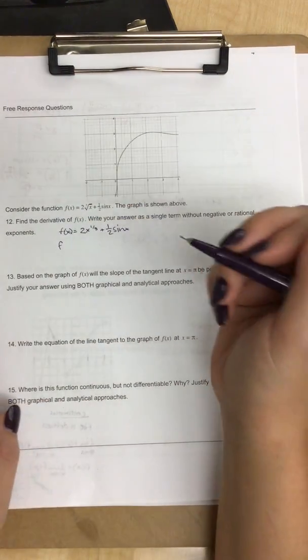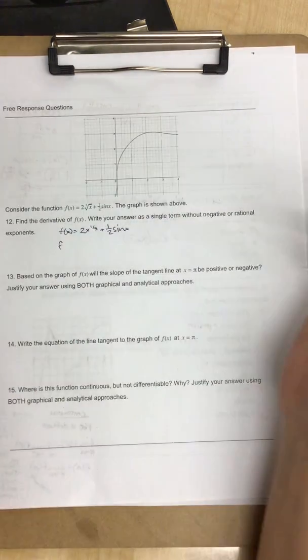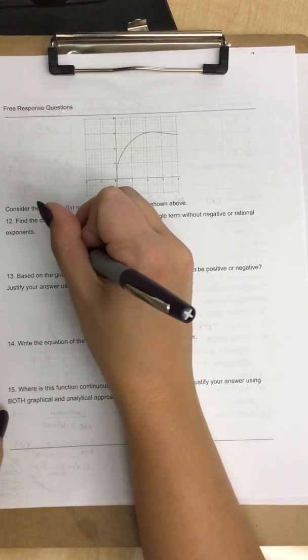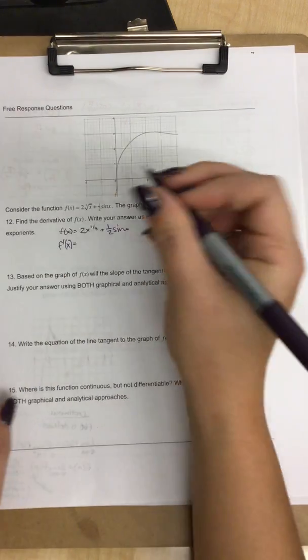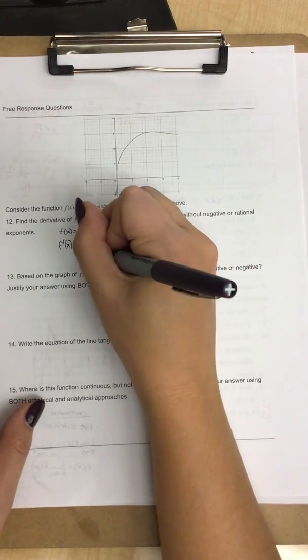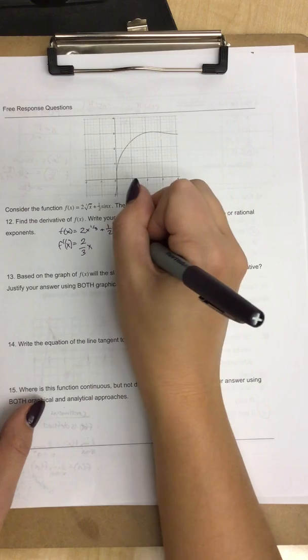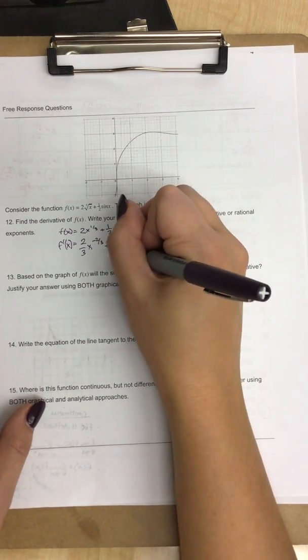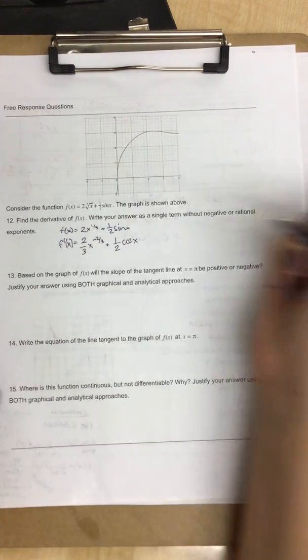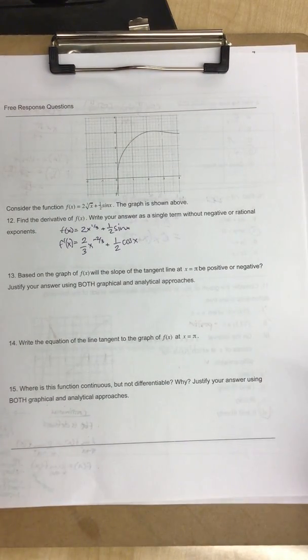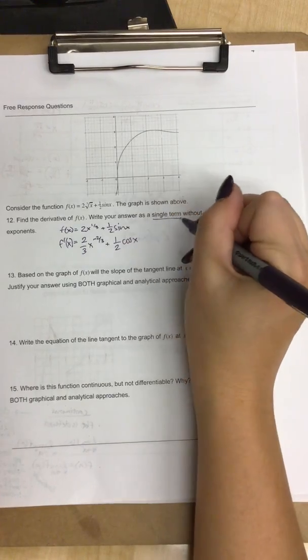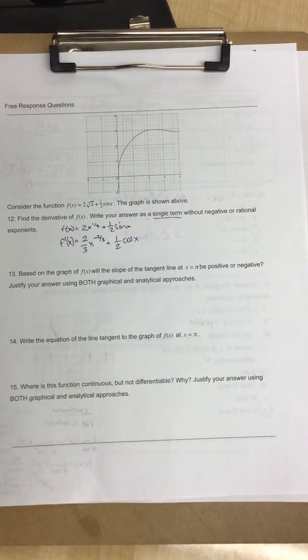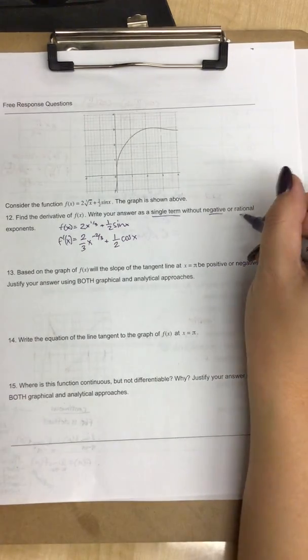I could have done product rule, so make sure you know how to do product rule. I could have done a quotient rule, make sure you know how to do that. Remember, this is an example of possible things for tomorrow. So 2/3, 1/3 minus 1 is -2/3. That's a constant, so it stays there, and the derivative of sine is cosine. Now, this right here, people always miss this question. Write your answer as a single term. That's one thing, not something plus another thing. One thing. No negative or rational exponents.